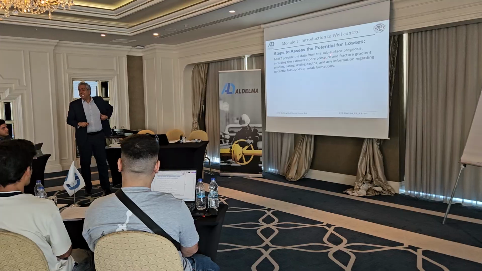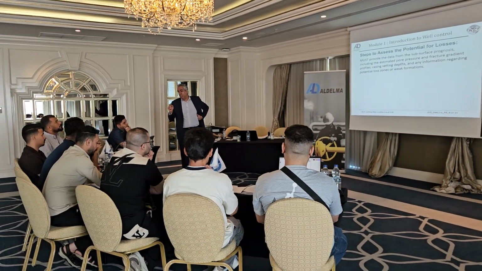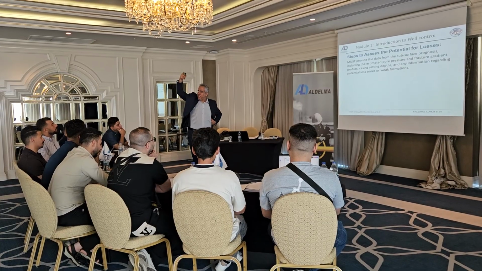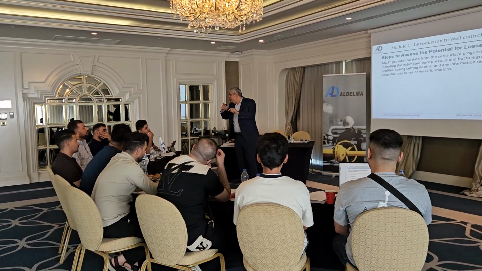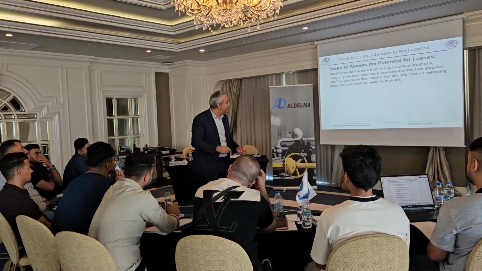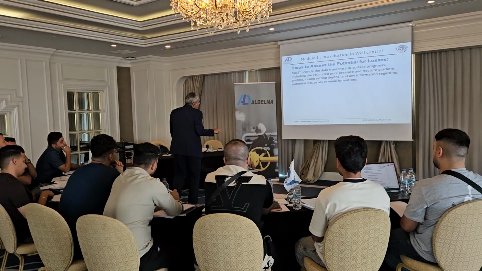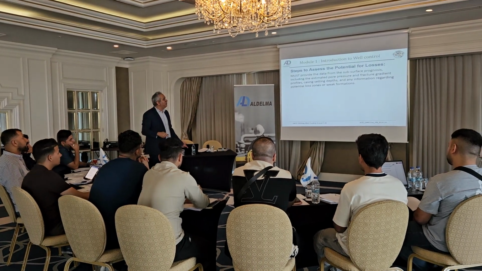Including the estimated pore pressure and estimated fracture gradients. This is not the real one, because for the fracture gradient we have only the shoe. We have some data points and we do, for example, curve fitting. This is not 100%, that's why we estimate it. Casing depths and any information regarding potential losses or weak formation.